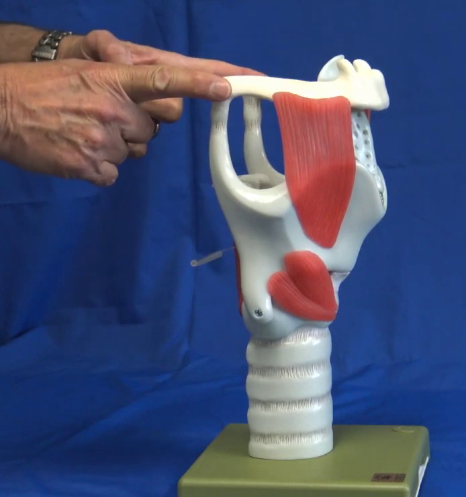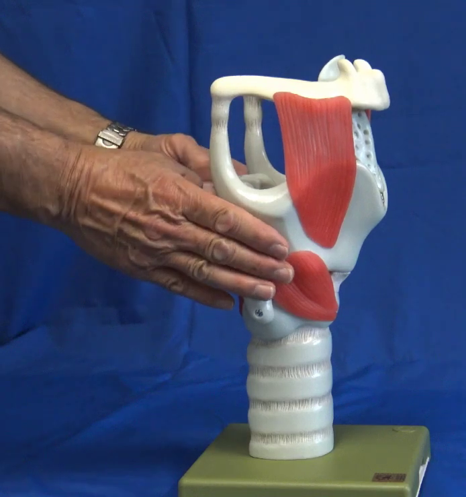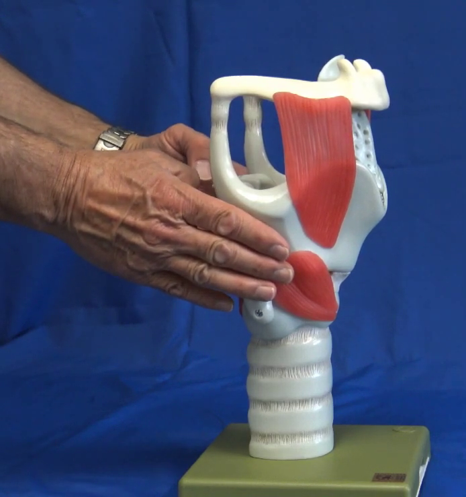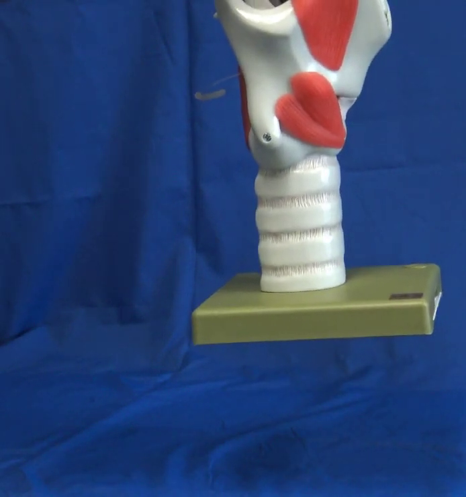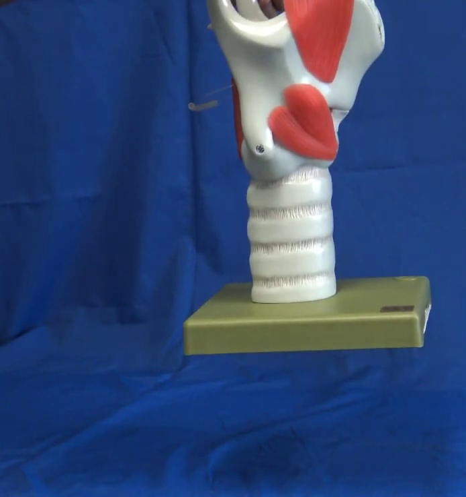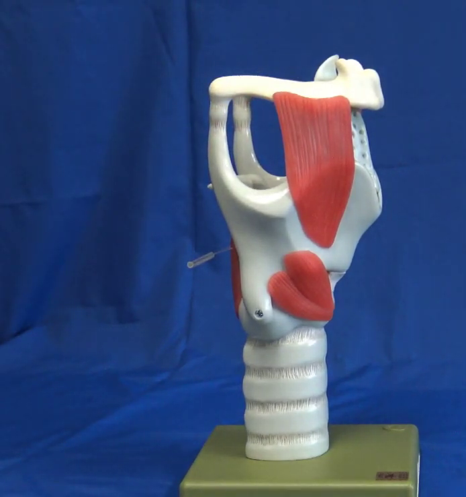Realize that the middle constrictor of the pharynx attaches to the hyoid right there, and the inferior constrictor attaches to the thyroid cartilage right there. Anything that will lift the hyoid will also act on the pharynx. Anything that pulls it down also acts on the pharynx.